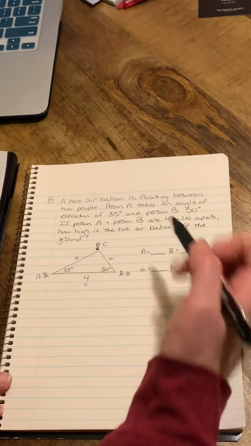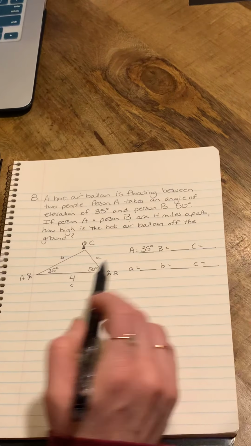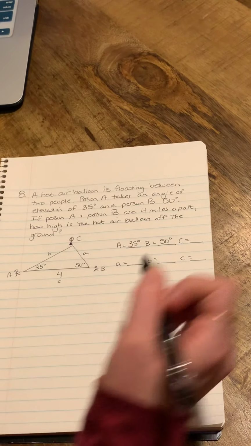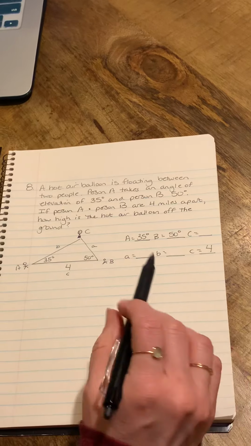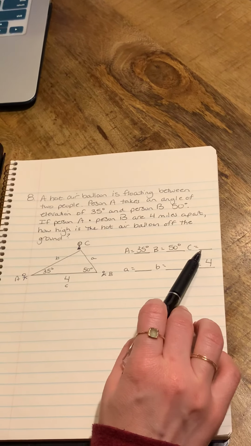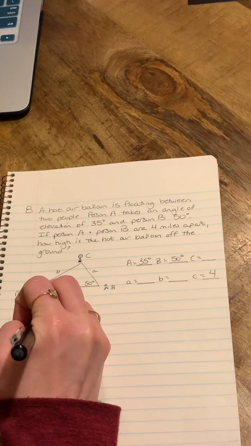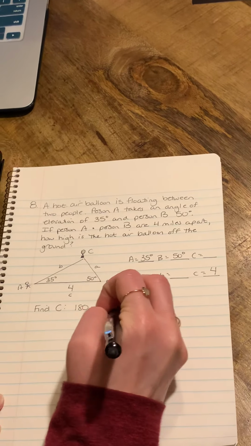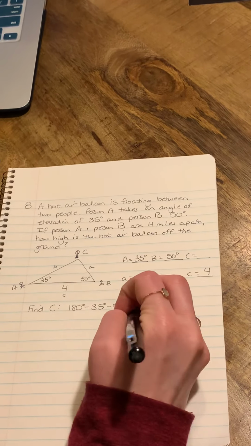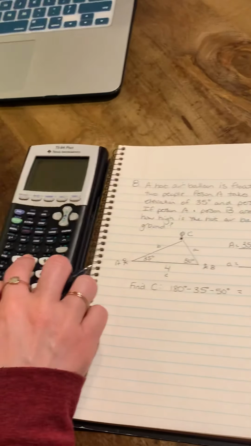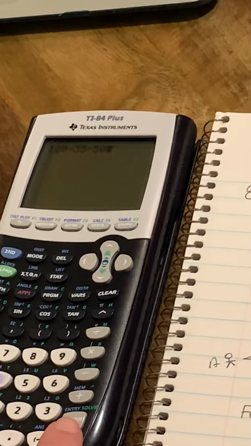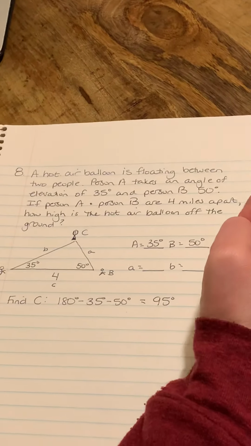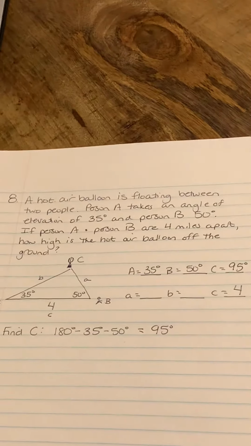So I have 35 degrees for A, 50 degrees for B, and 4 for side C. First thing I'll do is find my missing angle. So find C by doing 180 minus 35 minus 50 degrees. Type it into the calculator. And I get 95. That's my angle C. I'll put that in the table.